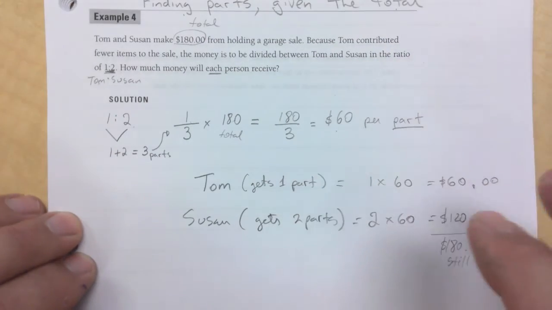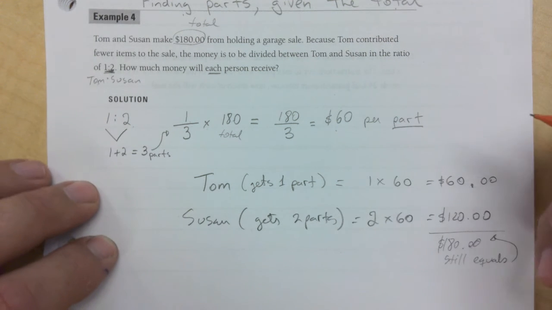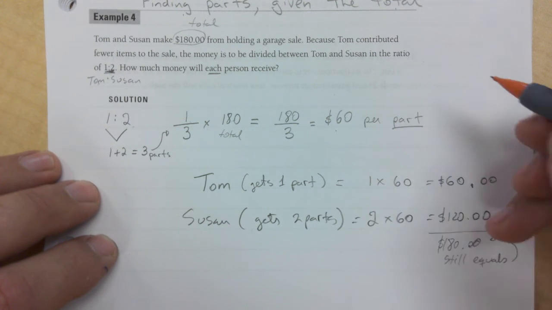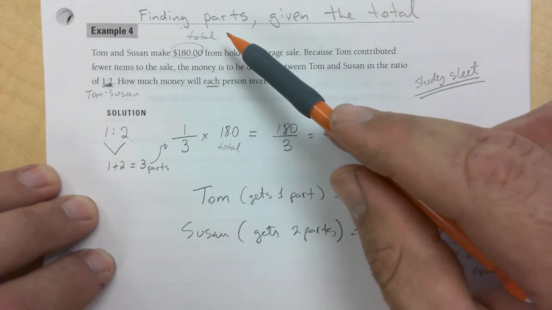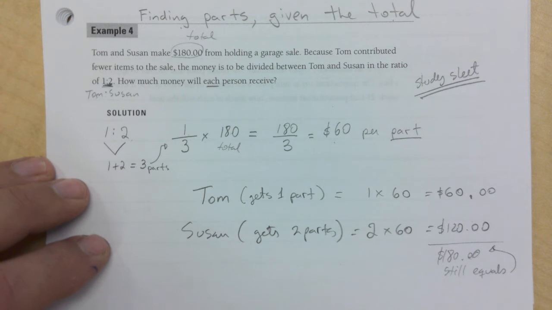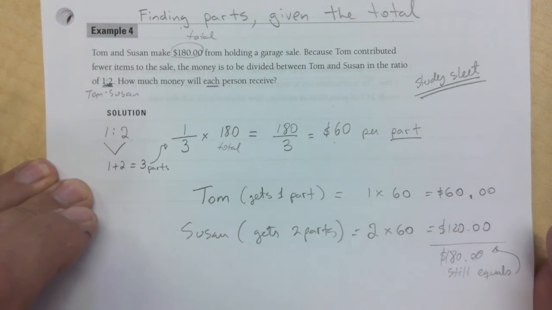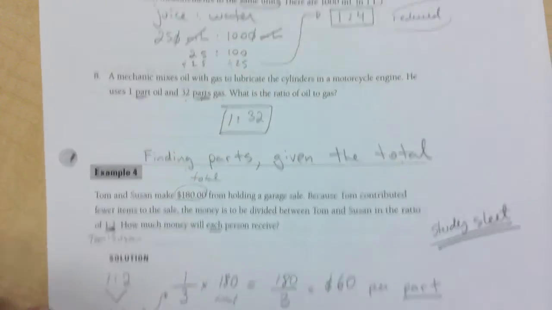So this is tricky study sheet material. I would put that in my study sheet and call it something like finding parts given total. You may want to shorten it a little so that it doesn't take up all the space, and maybe add an example from the next page that I'm going to ask you to work on. So let's flip to the next page, page 18.